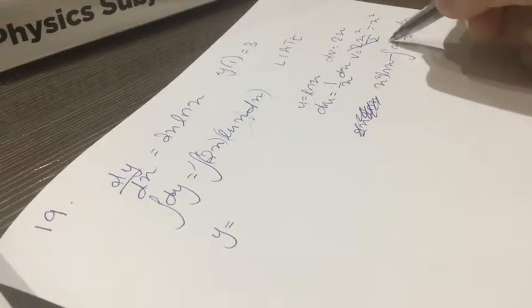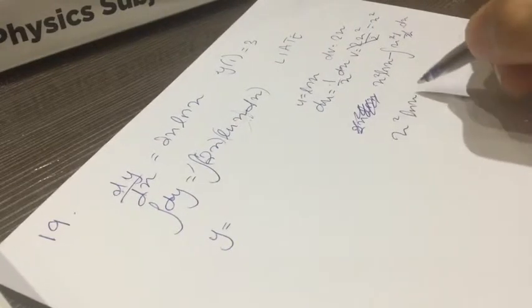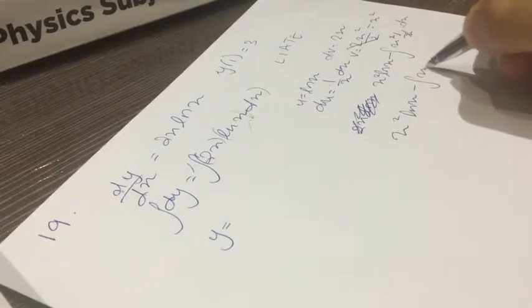Now x cancels with one of these x's, so x squared ln x minus the integration of x dx.